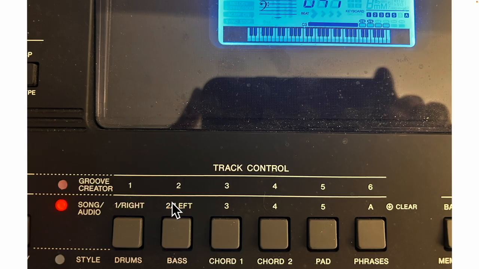So this is a close-up of the track buttons. 1, 2, 3, 4, 5, and A. And by looking up here on the screen, I can tell which ones are turned on and turned off. In this example, all 6 tracks are turned on. If they're black like this, they're turned on.